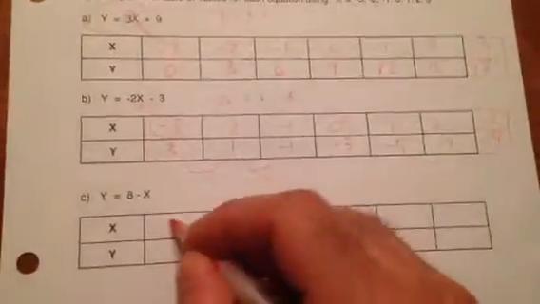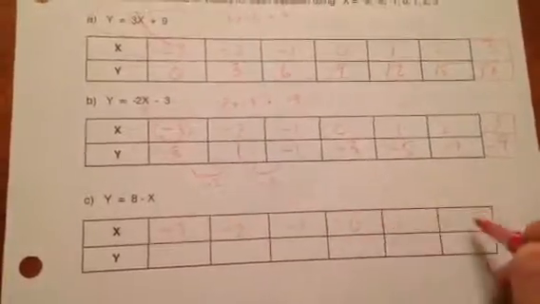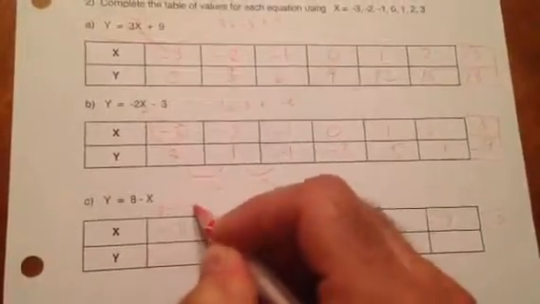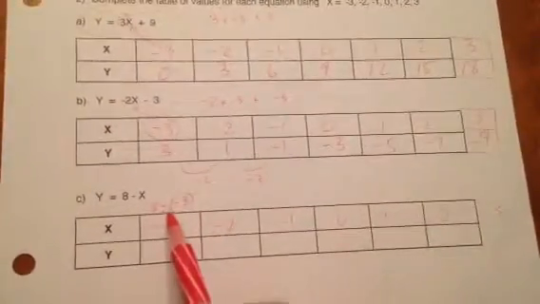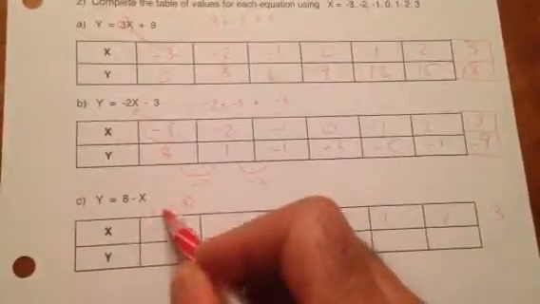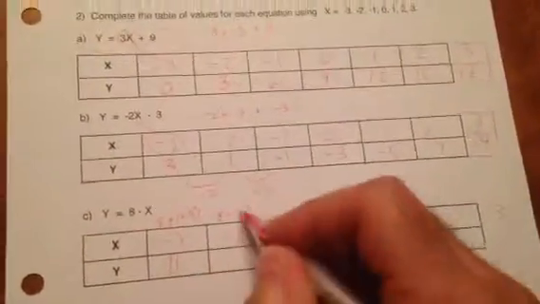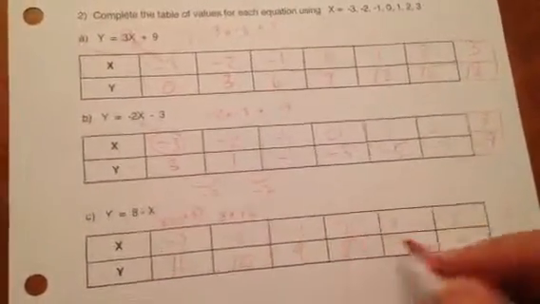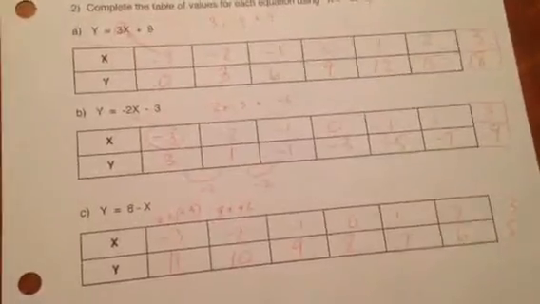I'm going to do it very quickly. Negative 3, negative 2, negative 1, 0, 1, 2, 3. This means 8 take away x. So 8 take away negative 3, and we know that really means 8 add a positive 3, so that's 11. 8 take away negative 2 means 8 add a positive 2, which is 10. This one would be 9, then 8, 7, 6, and 5. So that's the first kind of skill, substitution into an equation, or into an equation using a table.